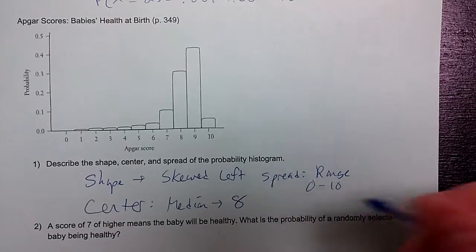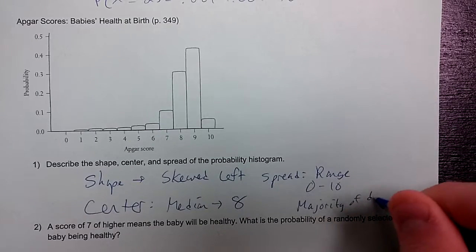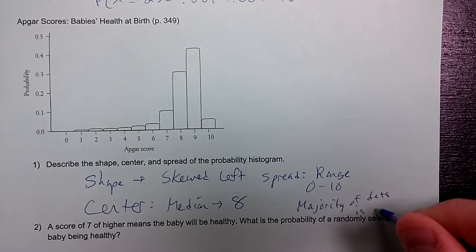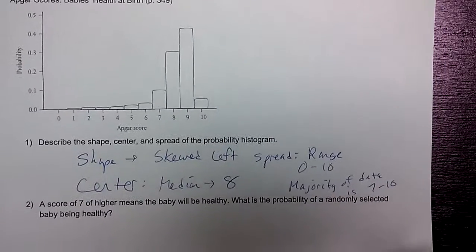We also just want to maybe say majority of data is in between 7 and 10. It's the biggest chunk of data there.